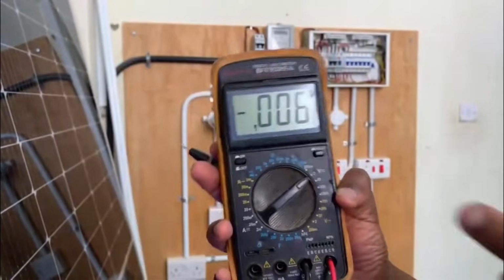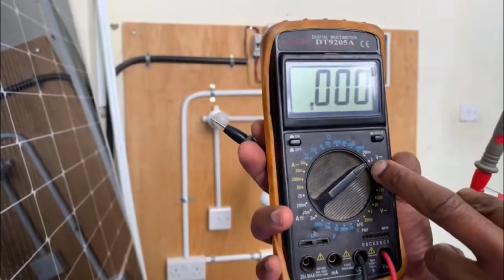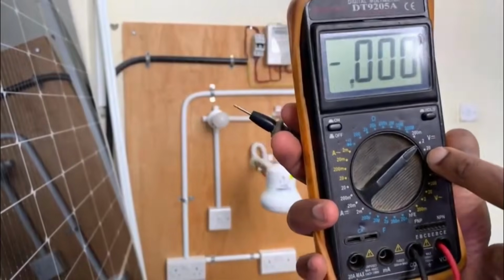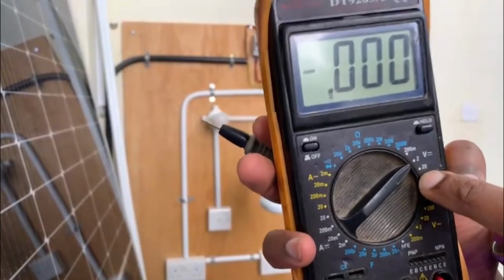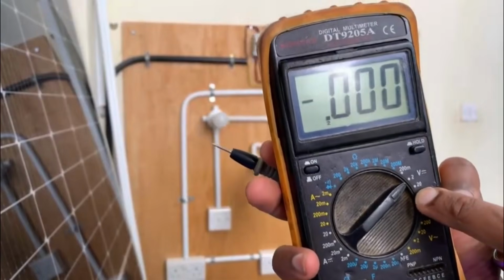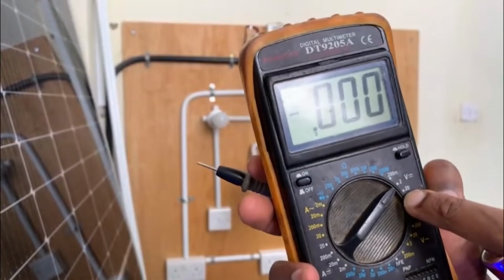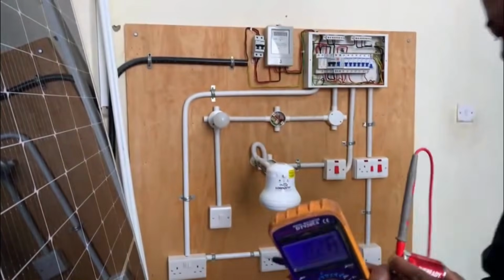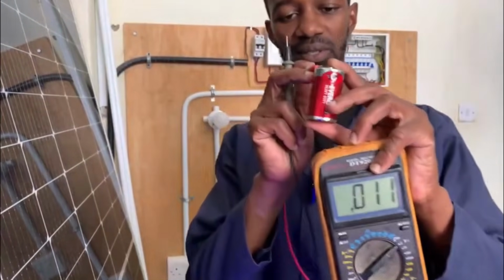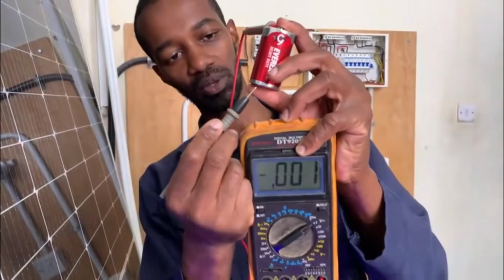Now, on your volt setting, see where you place it before you record the readings. You see where I've placed it, at 2, because I expect 1.5. If I place it at 20, that is too much. That is like taking a reading from a 12 volts battery or a 19.5 volts battery. For example, a laptop adapter gives 19.5, and I place it at the bottom.